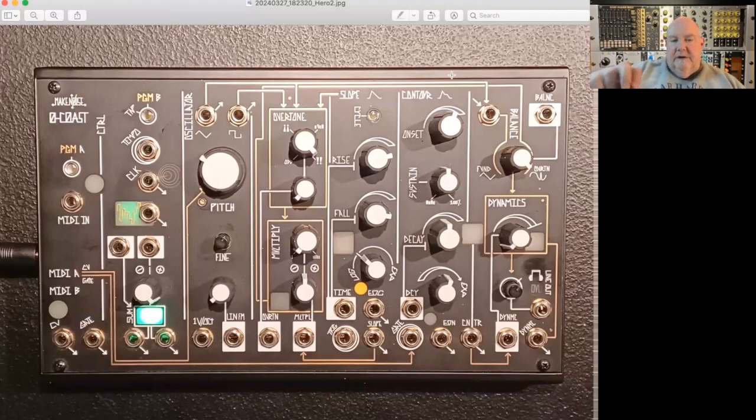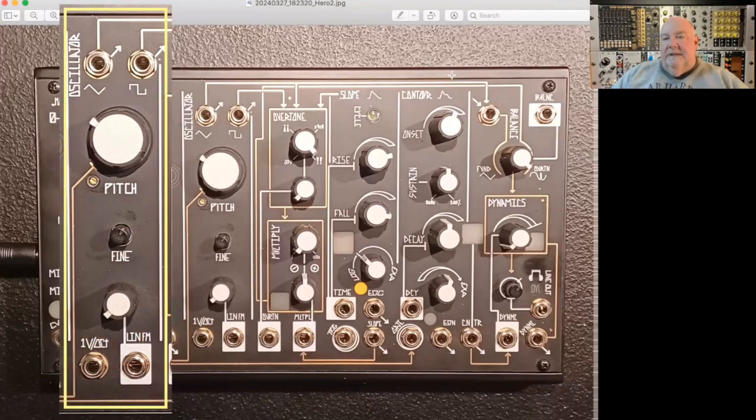And then below that is a little trimmer that allows you to adjust the pitch with a little bit more precision, fine control. Below that, we have the pitch input, which is labeled 1 volt per octave. And so it will track a standard sequencer in Eurorack or a keyboard like the Arturia BeatStep or KeyStep Pro that will output 1 volt per octave. Next to that, we have a linear FM input. Anytime you see a white box around a jack, that is a control voltage input.